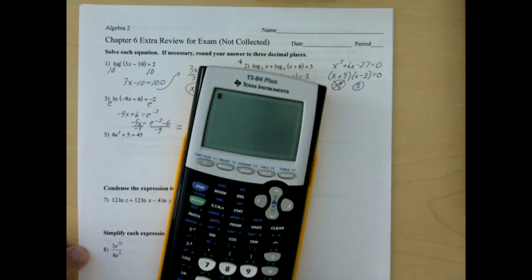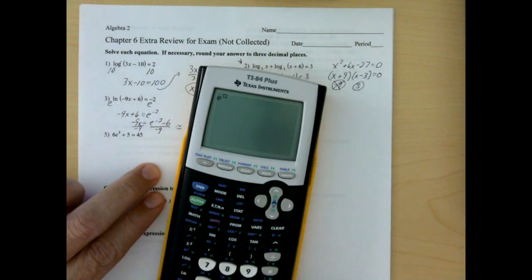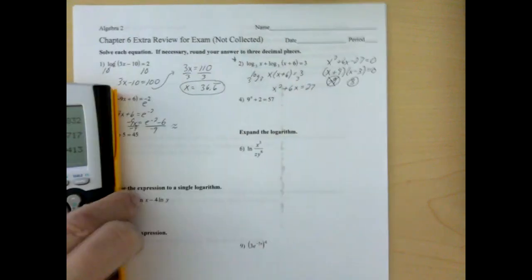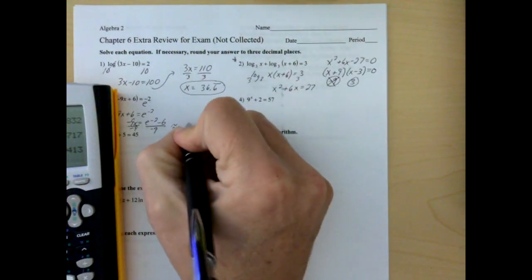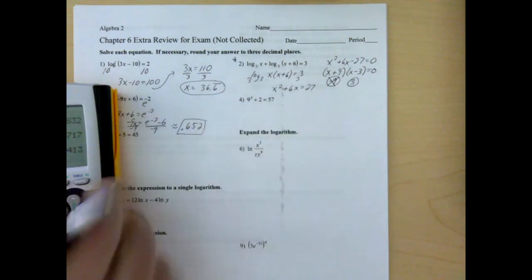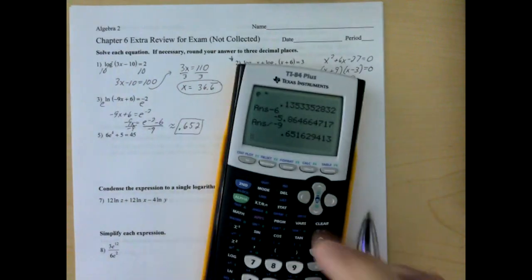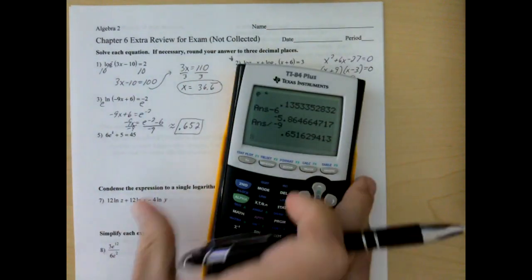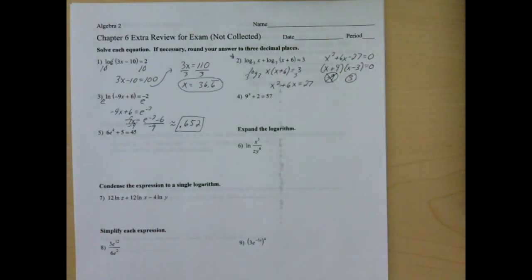Okay, so let's see what that comes out to be. Second ln, that's where my e appears. I put in my negative 2. I'll hit enter just so you can see that. But then I'm going to subtract 6 right away, and then I'm going to divide by negative 9. And so my answer is about 0.65, and I'll round that 1 to a 2. Okay, so you can see, try to round correctly. That 1 should be bumped up to a 2 because next to the 1 is a 6, which is 5 and above, you round up.